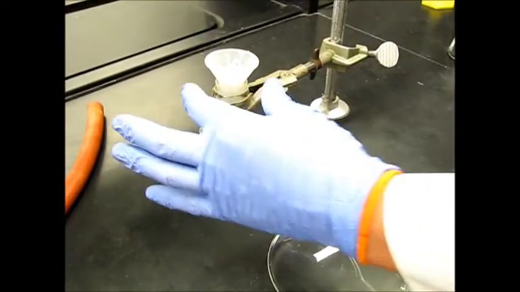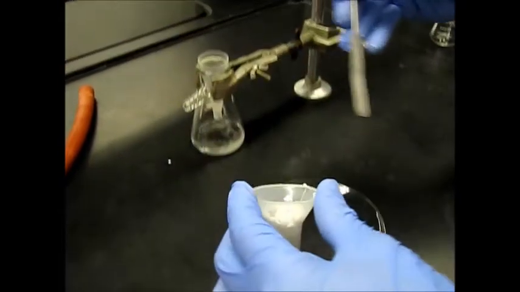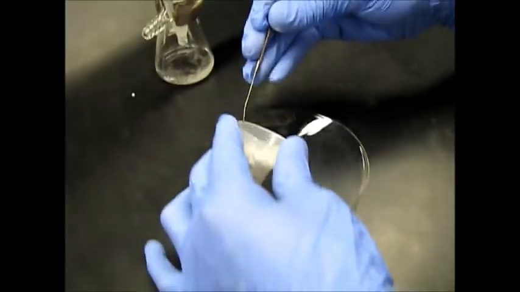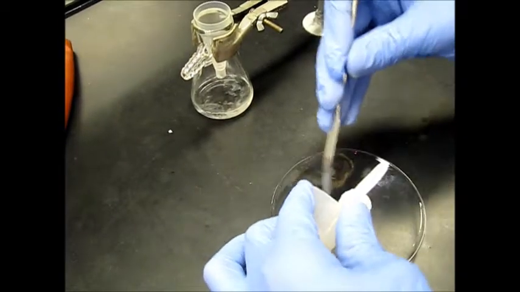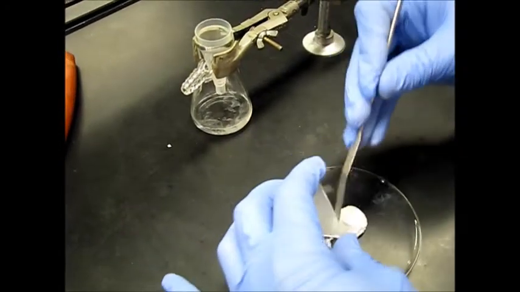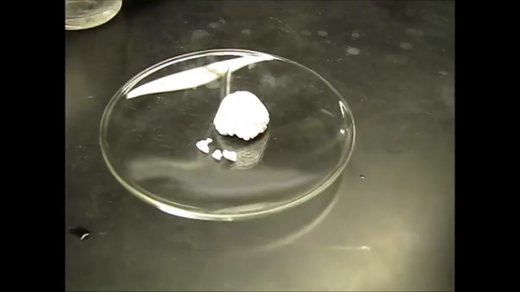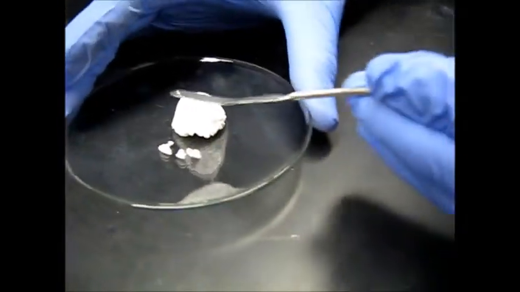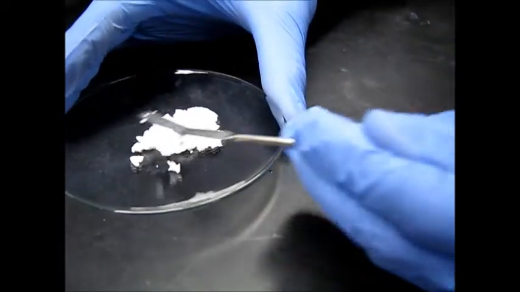So now we're going to go ahead and transfer our product onto this watch glass, which we've already weighed out. Just kind of scoop, flip it out. So we're going to set this into the oven. It's not going to dry super efficiently like this, so we're going to press it out a little bit, just to help it dry once it's in the oven.